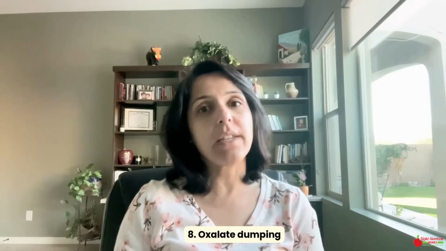Number eight is oxalate dumping. This happens when the body starts releasing stored oxalates too quickly, and symptoms may include headaches, joint pain, brain fog, nausea, itching of the skin, fatigue, or feeling tired all the time. The tricky part is that the dumping often happens when people suddenly cut out all the high oxalate foods at one time, which is why slow, gradual change is the key.